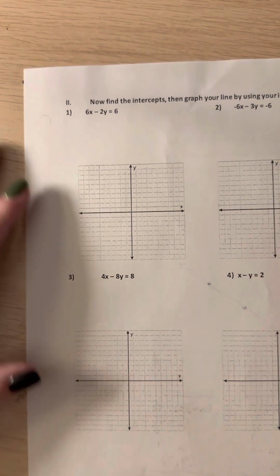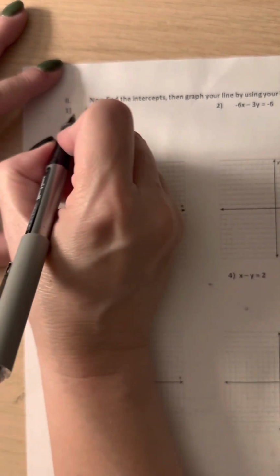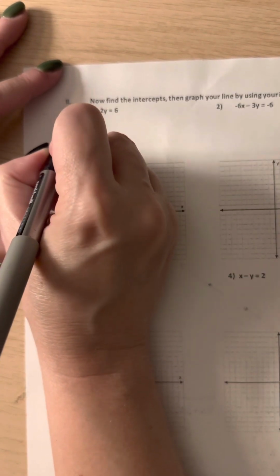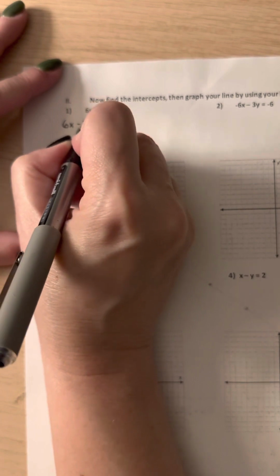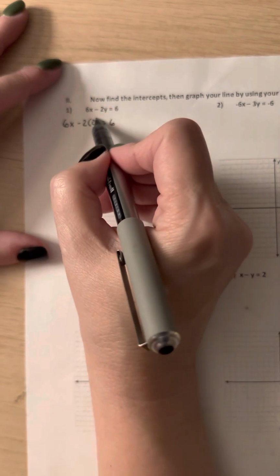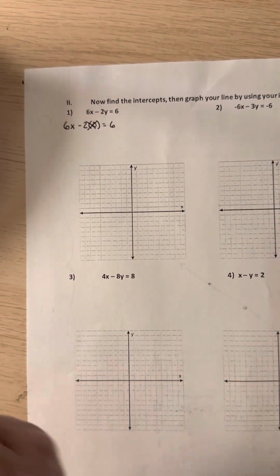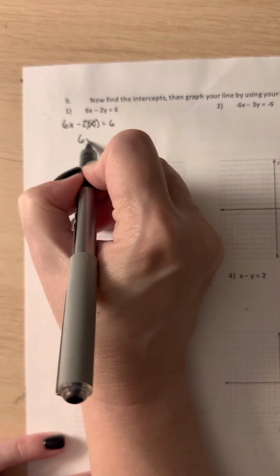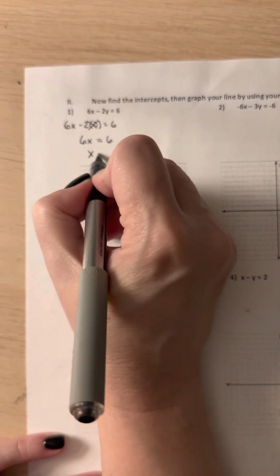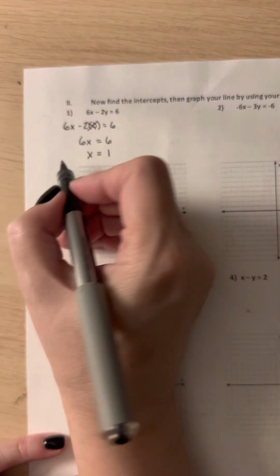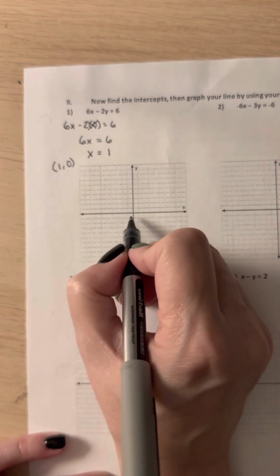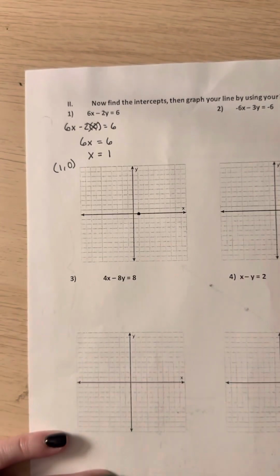Okay, back side, we have to do two things. First, let's find our x-intercept. So we're going to let y be equal to 0. So 6 times x minus 2 times 0 equals 6. Putting in a 0 makes this vanish. So you end up with 6x equals 6. Divide both sides by 6 and x equals 1. So this point is at 1, 0. Let's go ahead and graph that. So that's over 1, up 0.